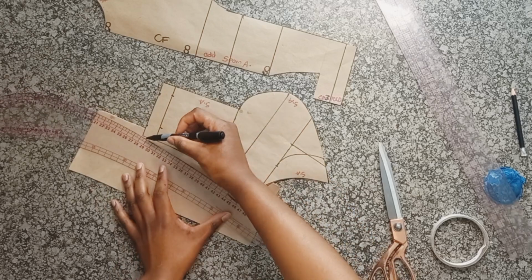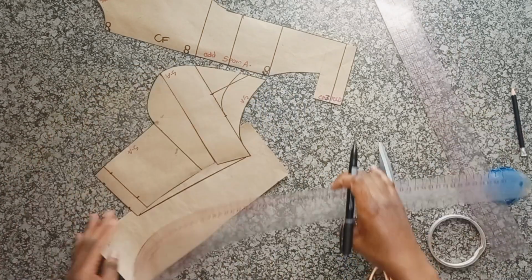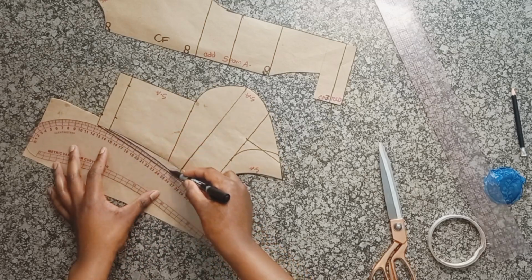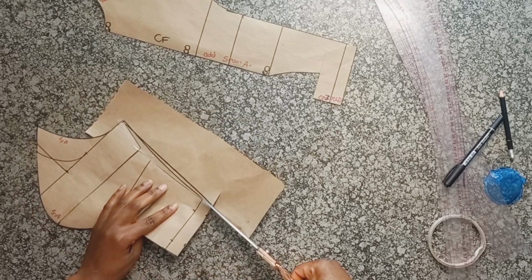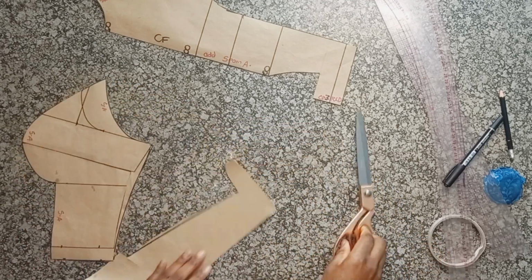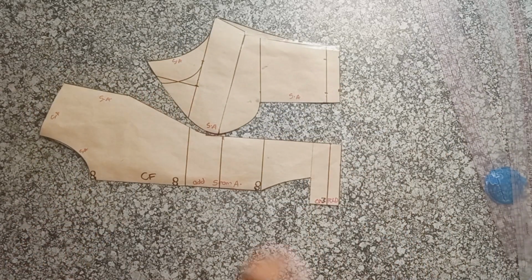So I'm just redrawing the side seam. So we are done with our front pattern.